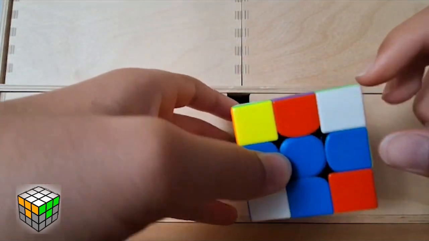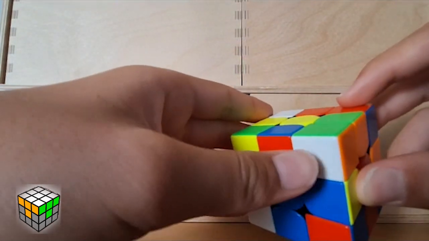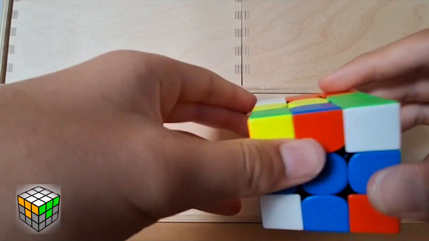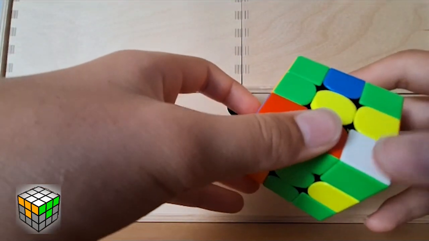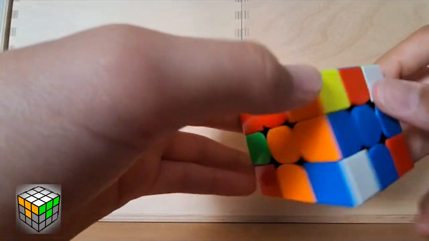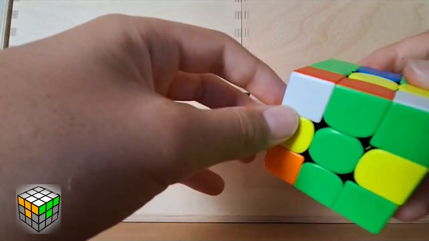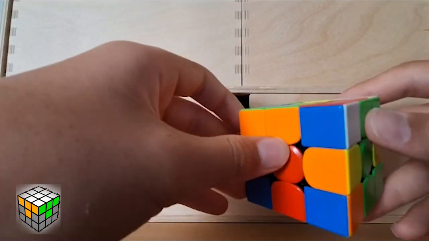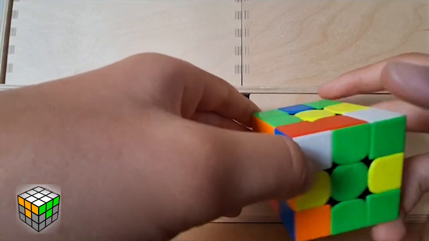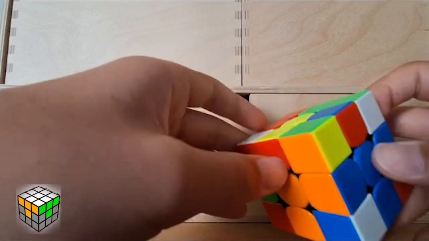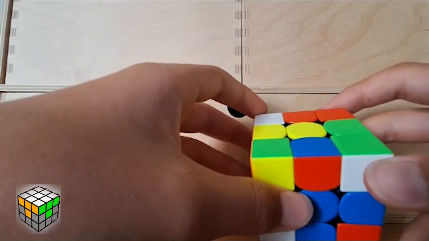The first one is if the corner piece is at the left. The second one is if the white piece is at the top. So this one is at the left, this one is at the top. And the third case is if this is at the right. So first of all, let's start with the one that is at the left.